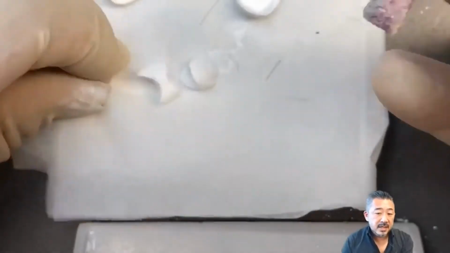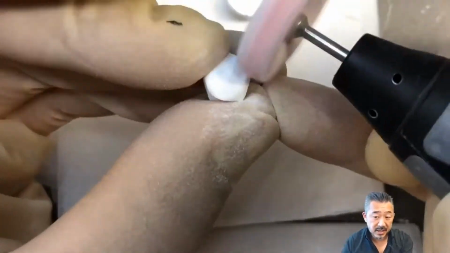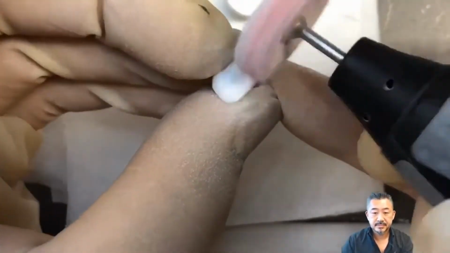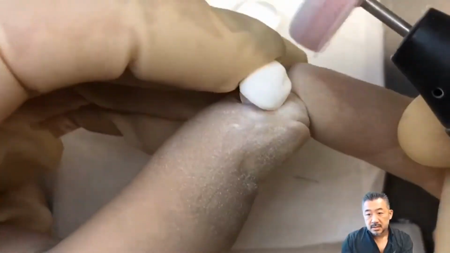I'll say it again and again, but this is not necessary if the processing accuracy is at a level that isn't required.